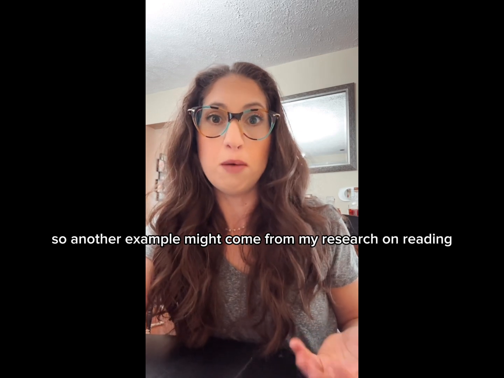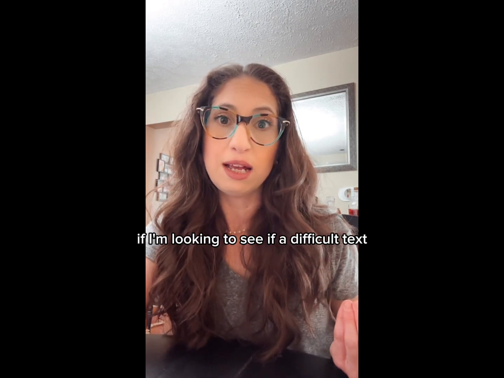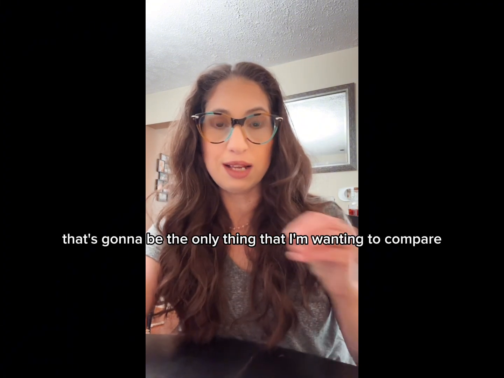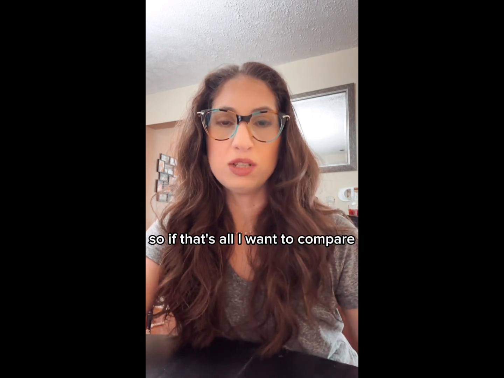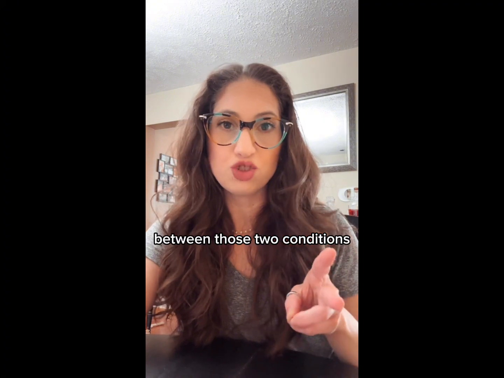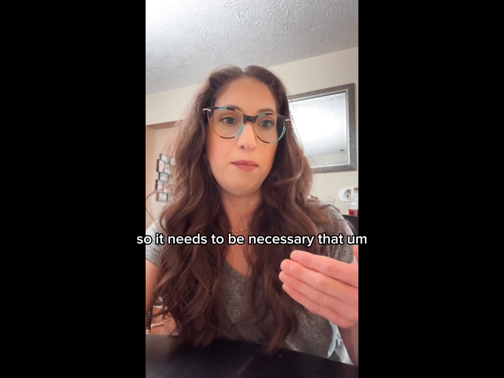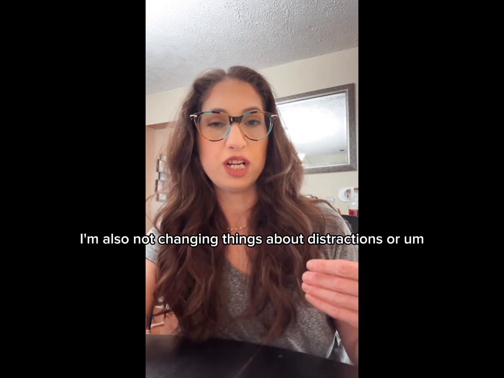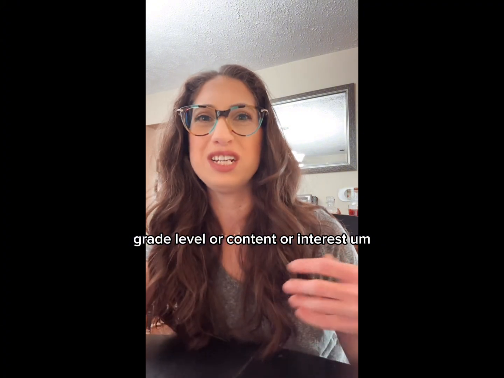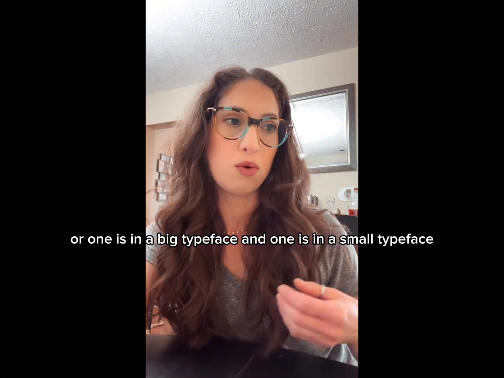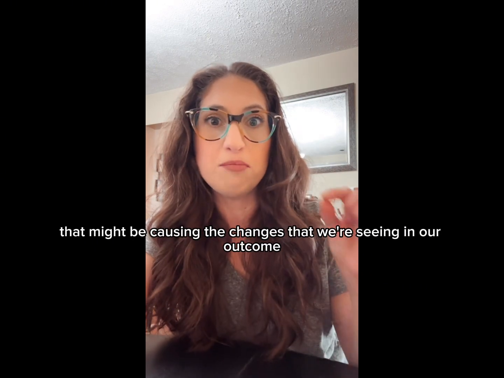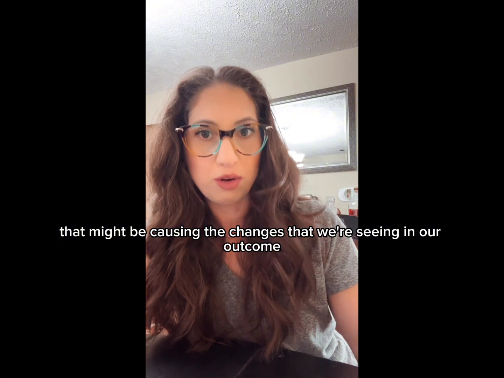So another example might come from my research on reading. If I'm looking to see if difficult text results in lower comprehension than an easier text, that's going to be the only thing that I'm wanting to compare. So if that's all I want to compare, then I need to be very careful that there's other things that are not different between those two conditions. So it needs to be necessary that I'm not also changing maybe the size of the font. I'm also not changing things about distractions or grade level or content or interest. If one is funny and one is not, or one is in a big typeface and one is in a small typeface, then we're going to see that there's confounding variables that might be causing the changes that we're seeing in our outcome. So what do we do?